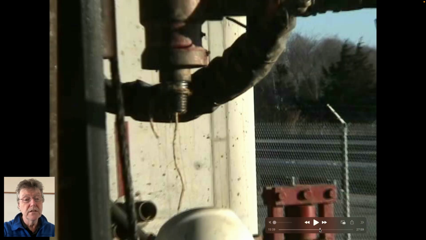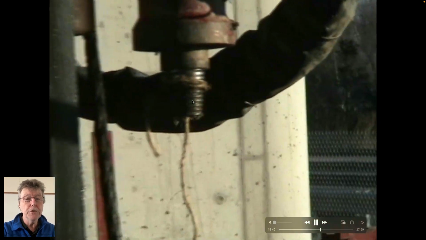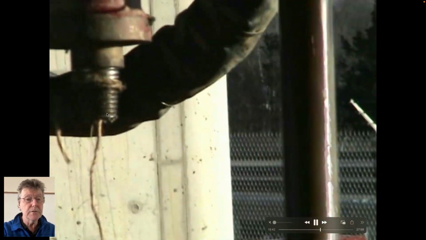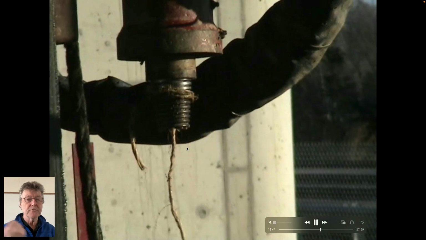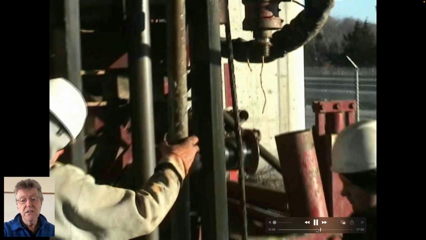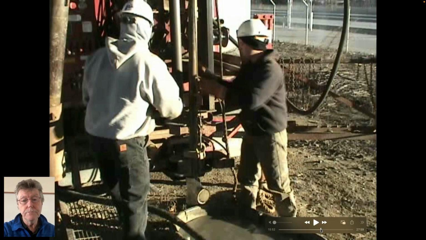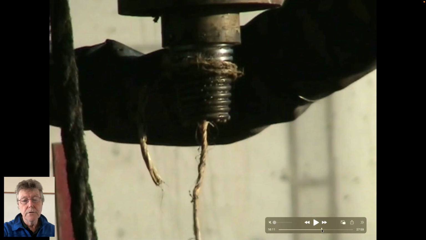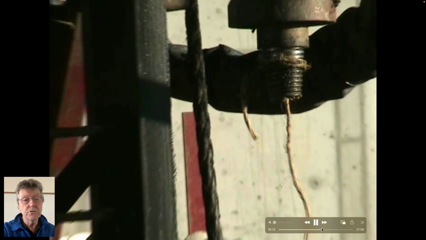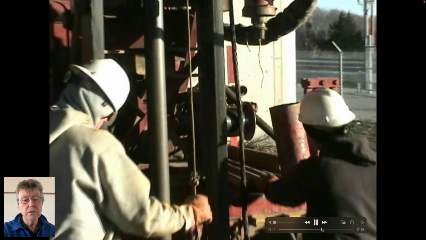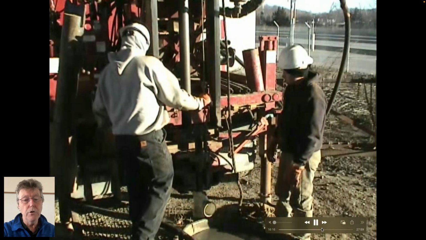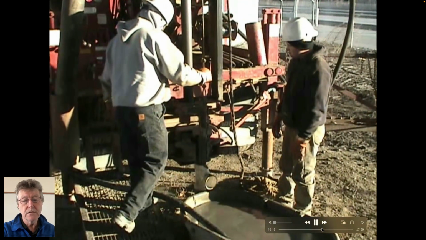We talked about sealing things by putting some twine around it to seal the joints so you don't lose water. Any fluid that you pass down the center of the drill stem goes down instead of just squirting out to the side. So pretty straightforward.